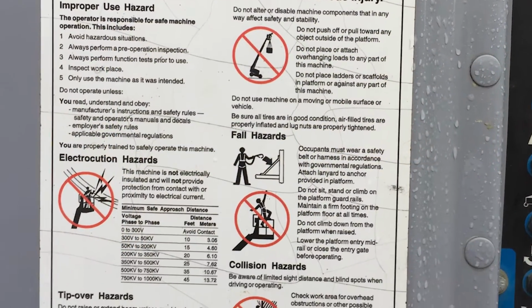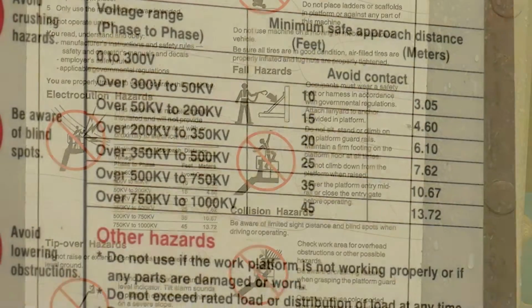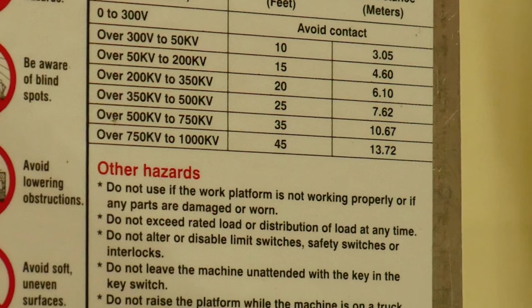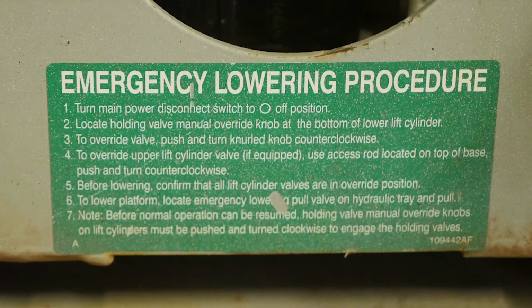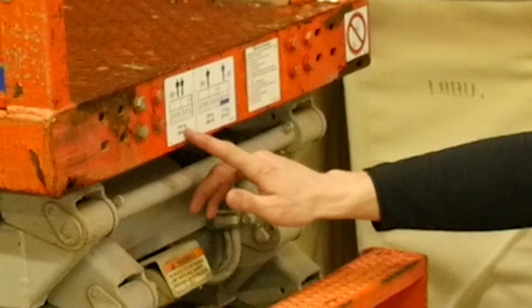Placards and decals are placed on the vehicle to communicate important information to operators. Electrical hazards, pinch points, other hazards, and emergency controls will be clearly marked.